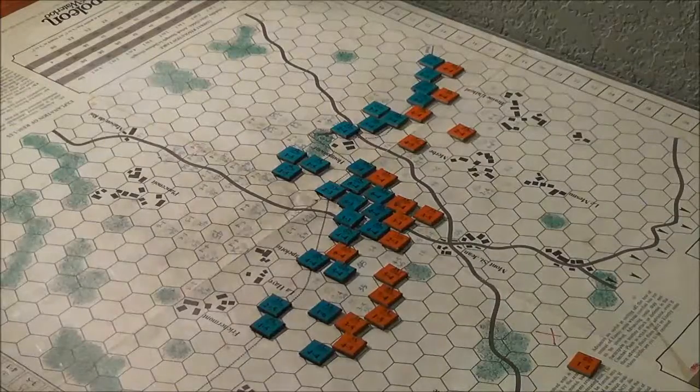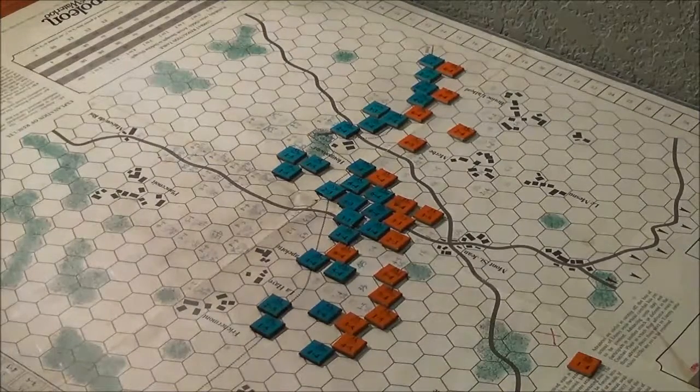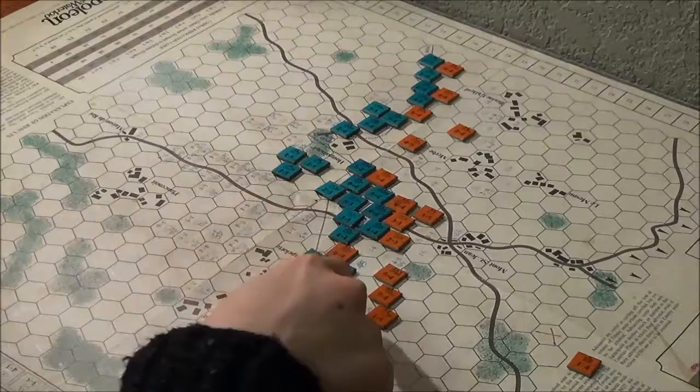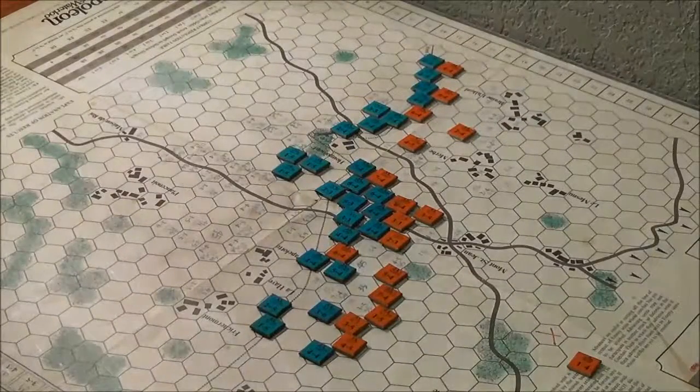Here's the end of the French movement phase, entering combat, and things are not looking good in the Allied center. We have a couple of 1-to-1 attacks down here and a few 1-to-1 attacks up there.